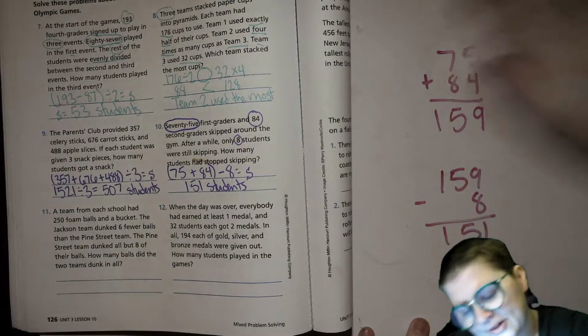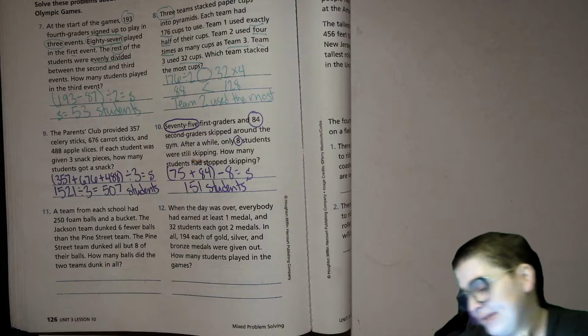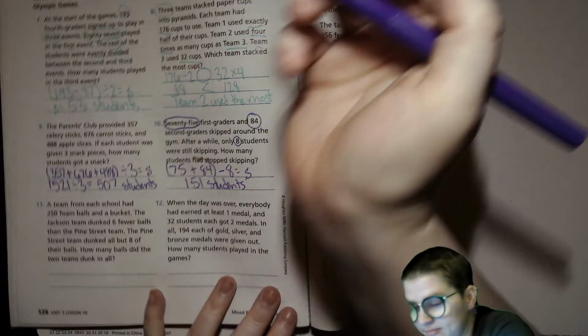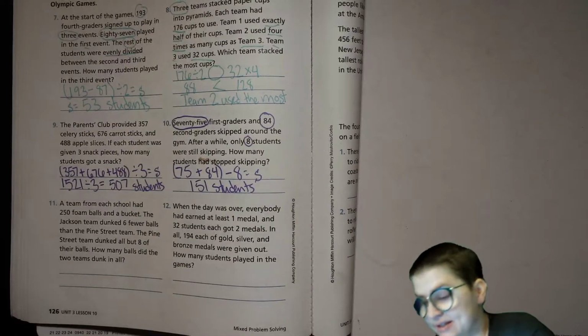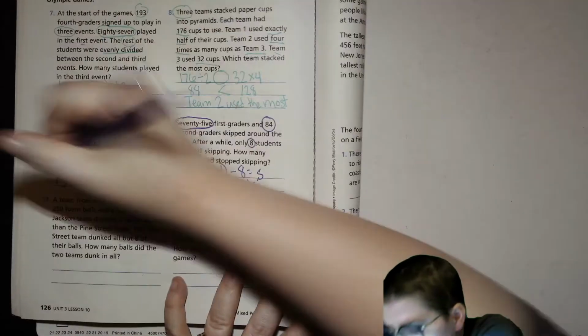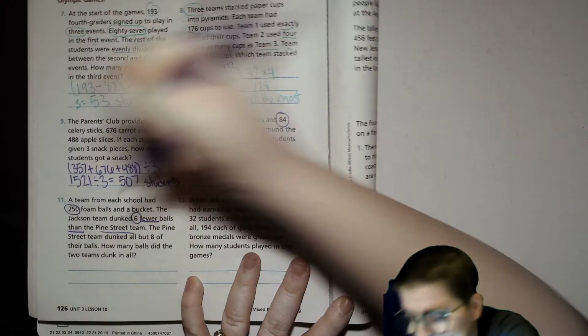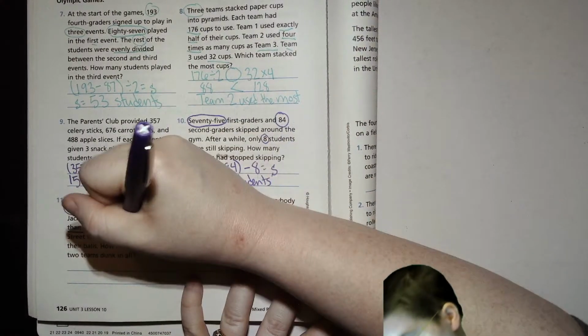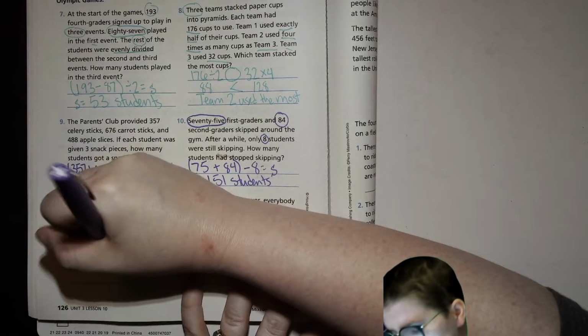Alrighty, 2 more. If you're feeling up to it, you can go ahead and try them yourself, or you can stay with me. Number 11: a team from each school, we're talking about the Jackson kids versus the Pine kids. A team from each school had 250 foam balls and a bucket. The Jackson team dunked 6 fewer balls than the Pine Street team. The Pine Street team dunked all but 8 of their balls. How many did the 2 teams dunk in all?